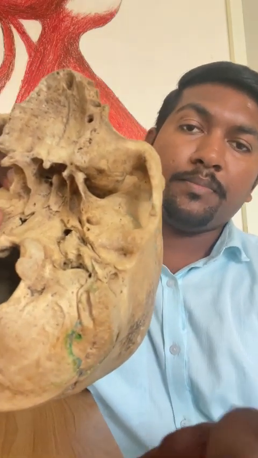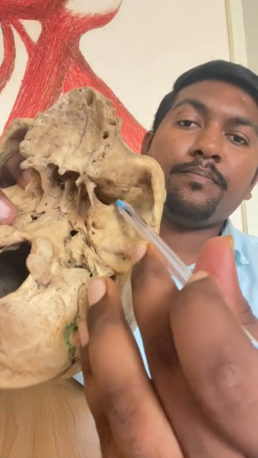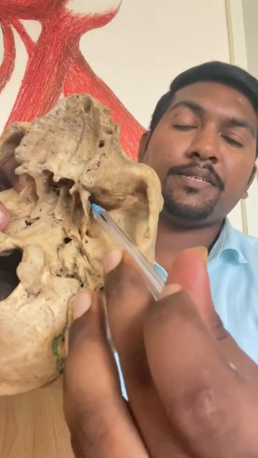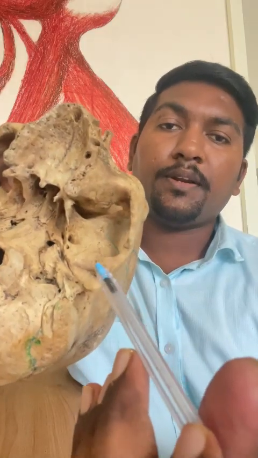The anterior margin forms the posterior part of the infratemporal fissure, and the anteromedial margin continues with the pterygoid process, and the anterolateral margin forms the crest of the infratemporal.